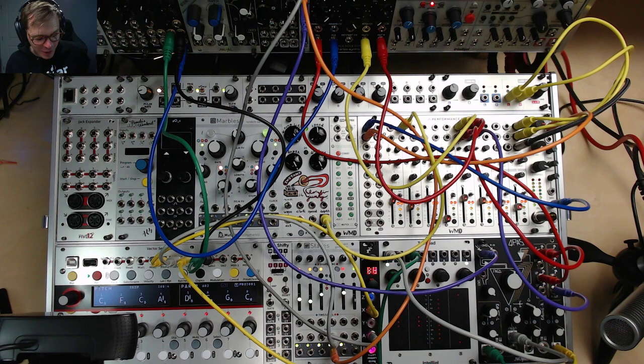Oh, now this really makes me wish you could trigger evolution at a random point in time. Oh, man. Oh, this is sounding really good now. I like this.